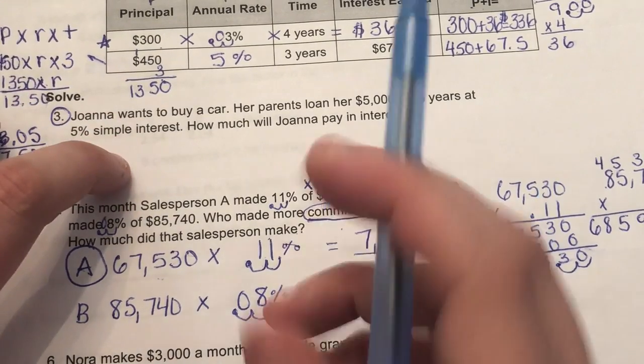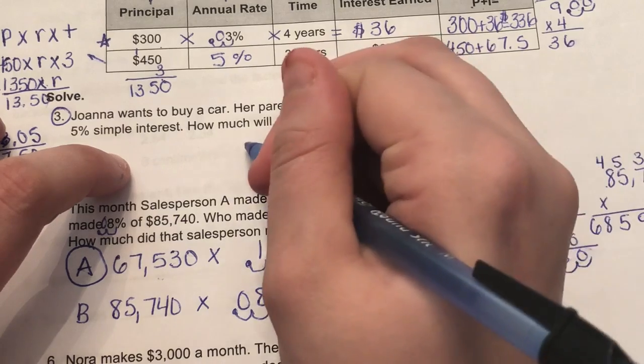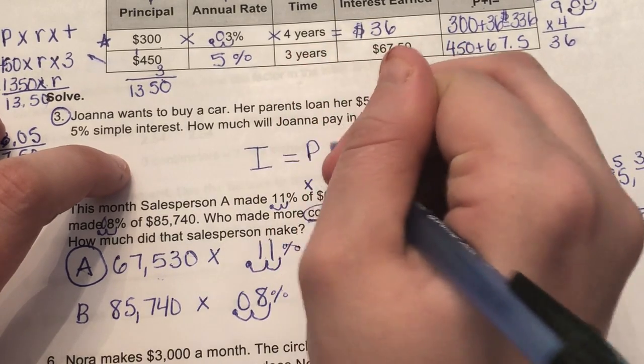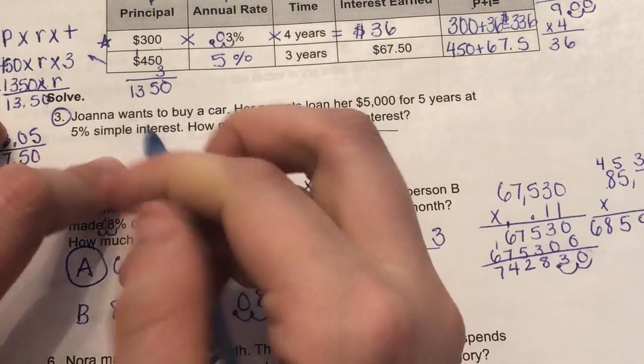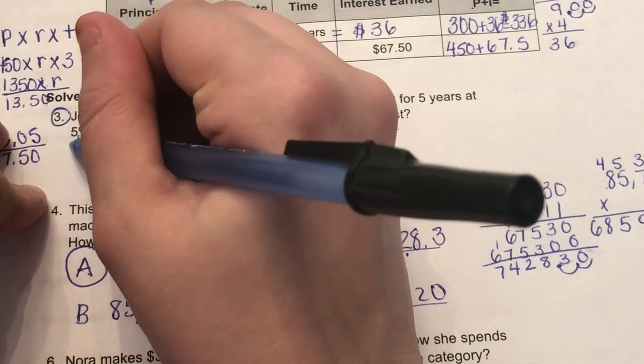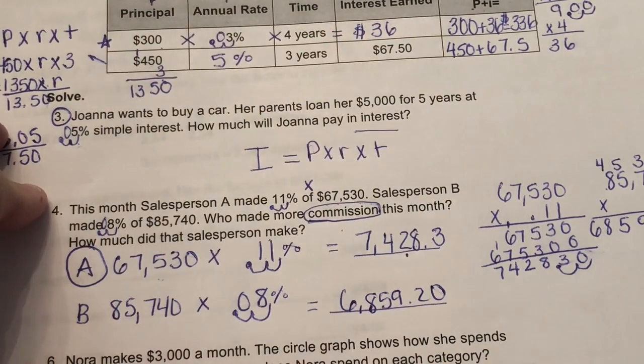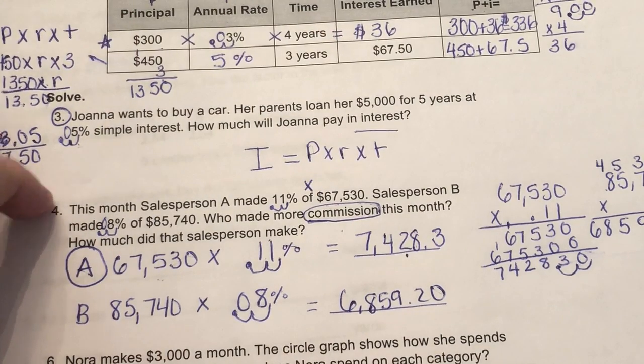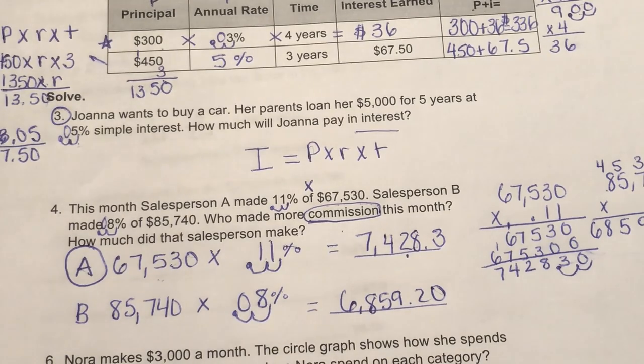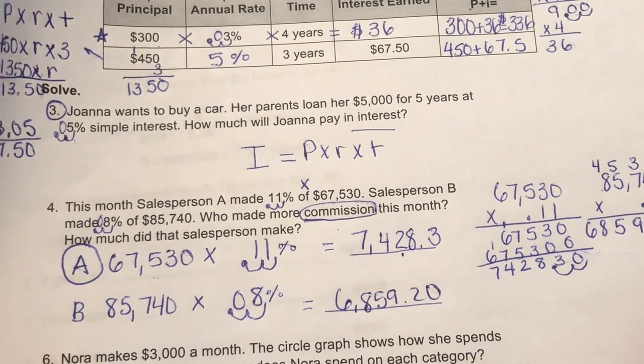Remember to do number 3. If it says interest, I equals P times R times T. Change that percent to a decimal right away, 0.05. And we've been doing that this whole time, but change the percent to a decimal so you do not forget.